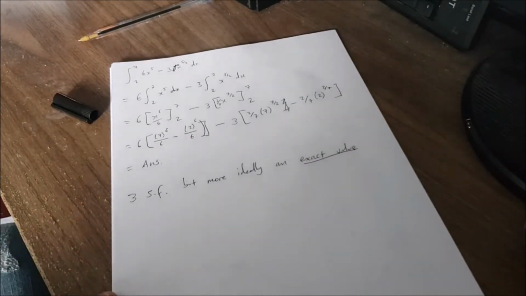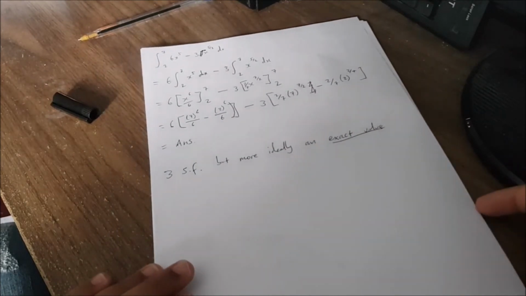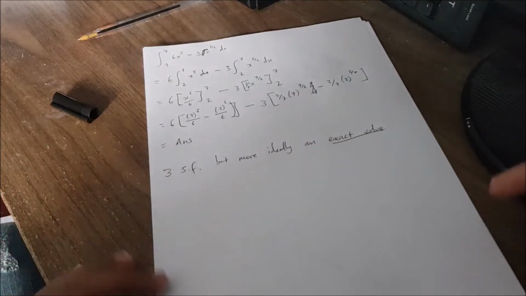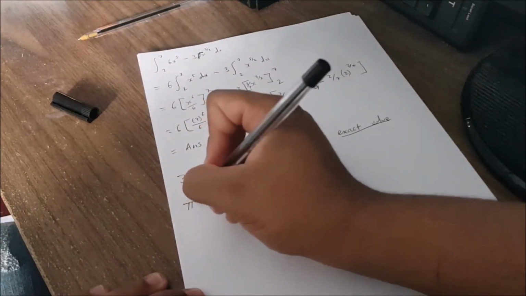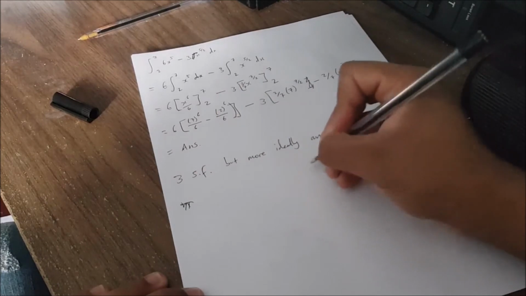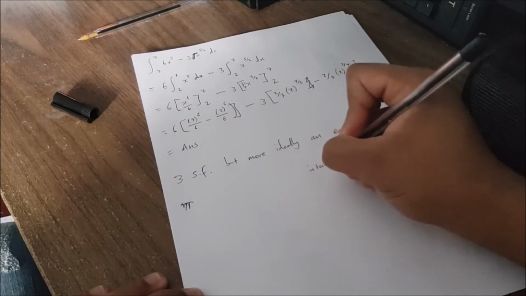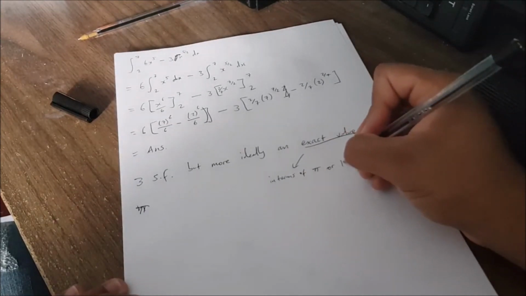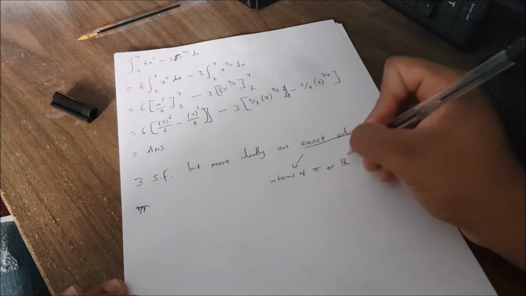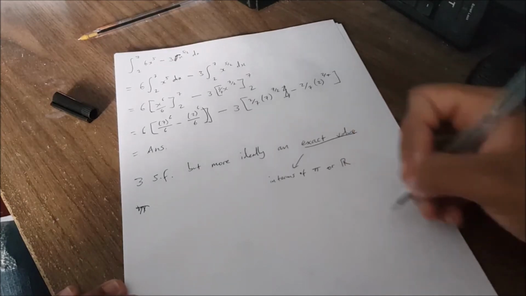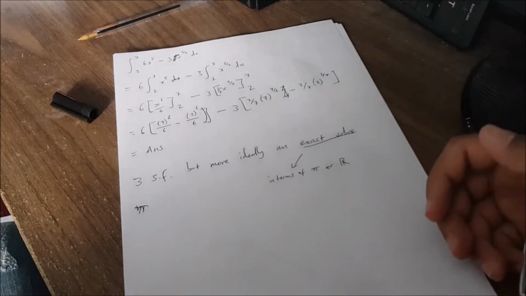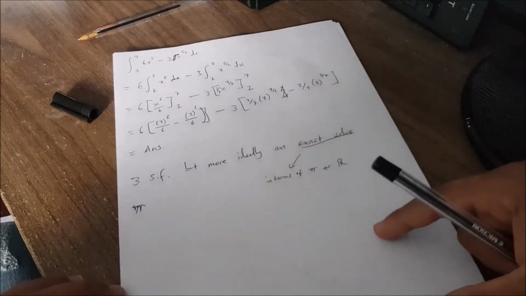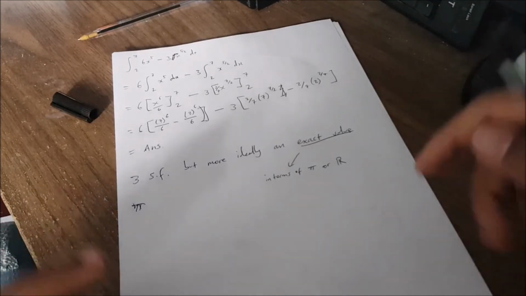By an exact value I mean, for example, if you have a pi in your equation, it's best to give it in terms of pi or as rational numbers. That's how you write it as a rational number. And that's pretty much laying the foundations down on integration.